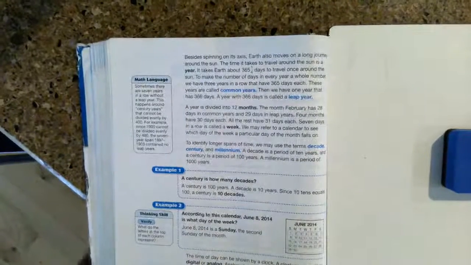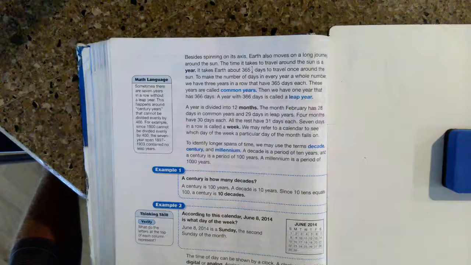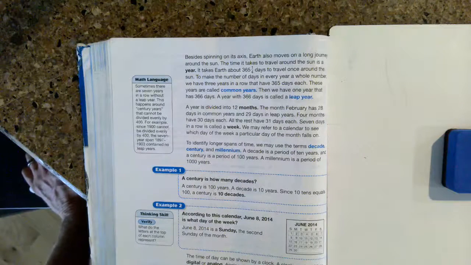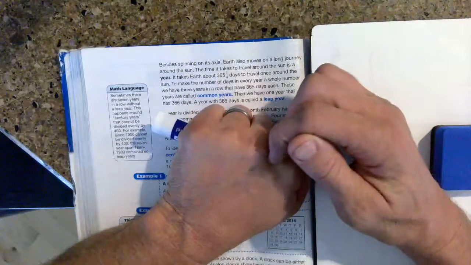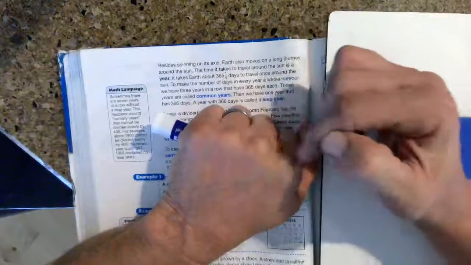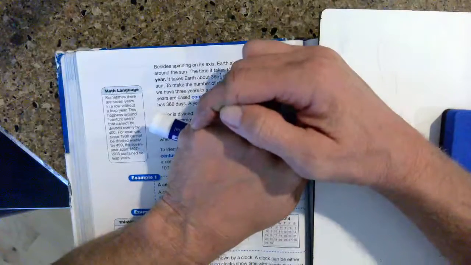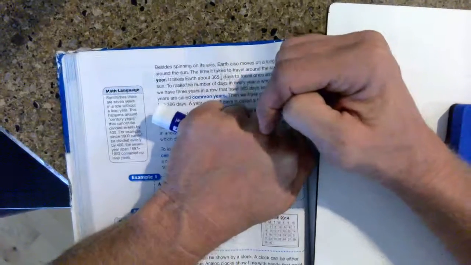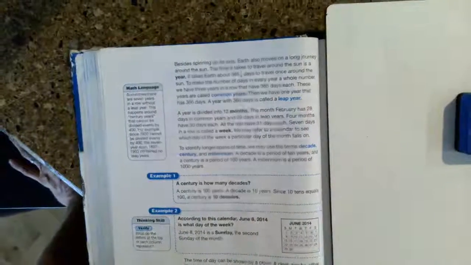The month of February has 28 days in a common year and 29 in a leap year. 4 months have 30 days, and all the rest have 31 days. These can be found in your reference section if you need to know which month has which days. Otherwise, some people like to count their knuckles. January, 31. February, 28. March, 31. So when you hit your knuckles, it's 31. April, May, June, July, 31. August, 31. September, October, 31. November, December, 31. So you can count your knuckles to be able to figure those out if you want to know how many days are in each month.